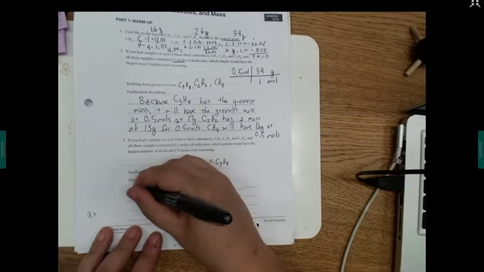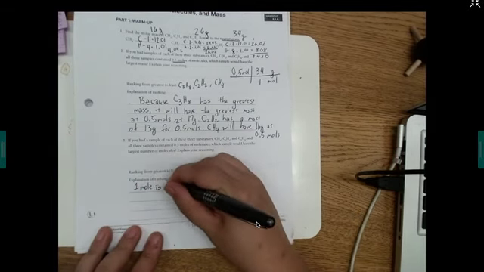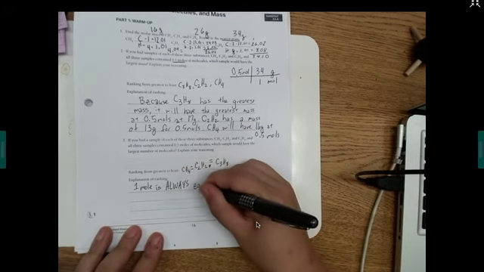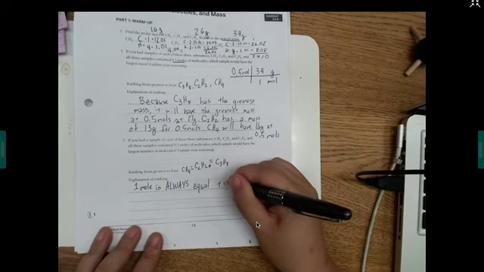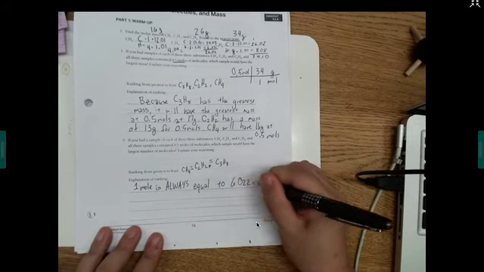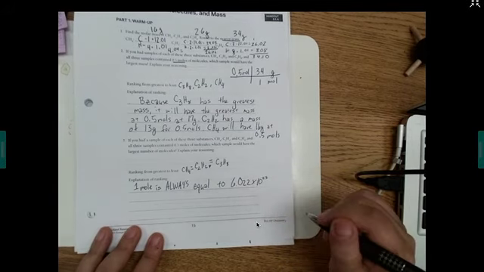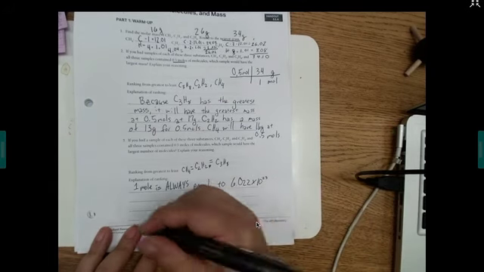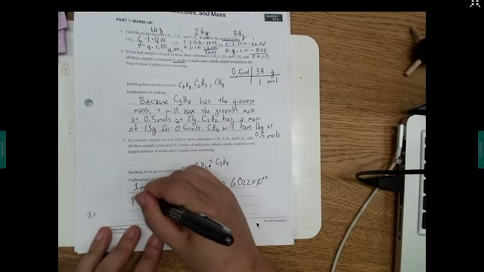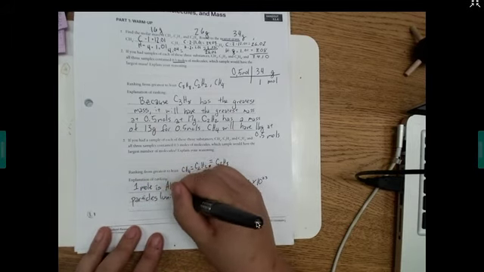So 1 mole is always equal to 6.022 times 10 to the 23 particles. You could say units. That might be the preferable word.